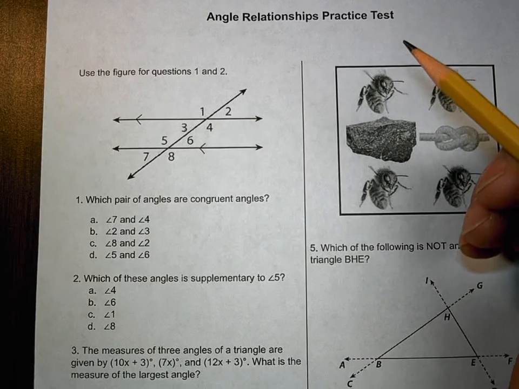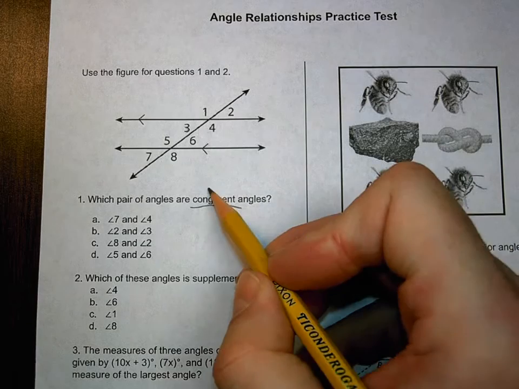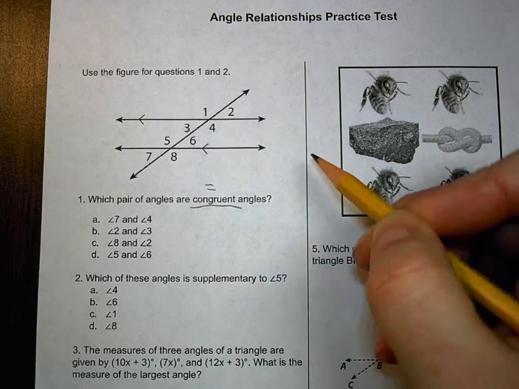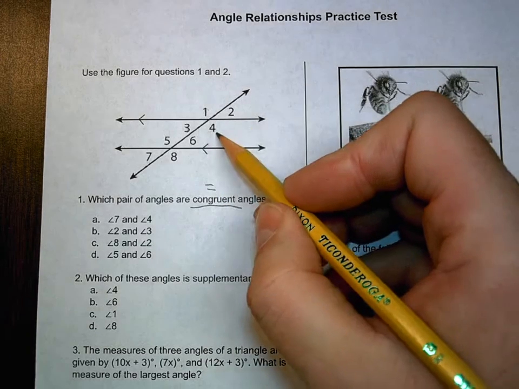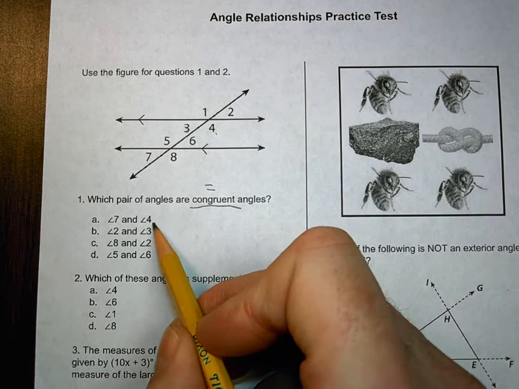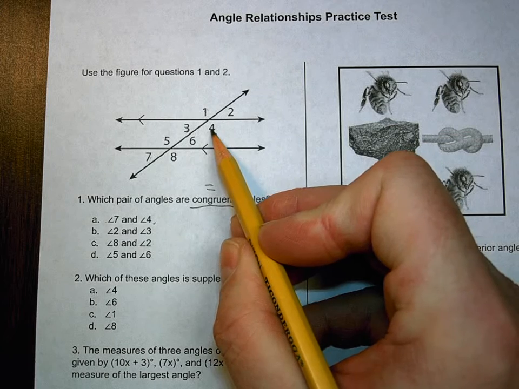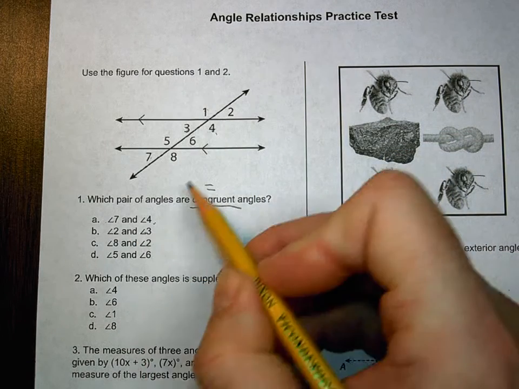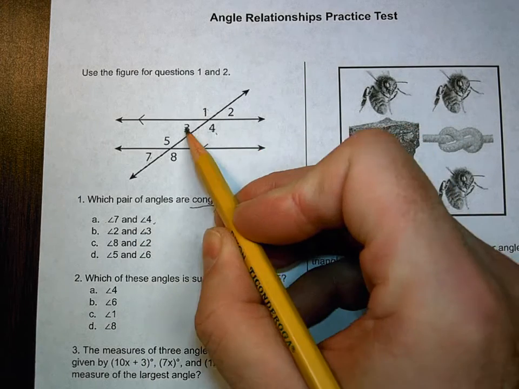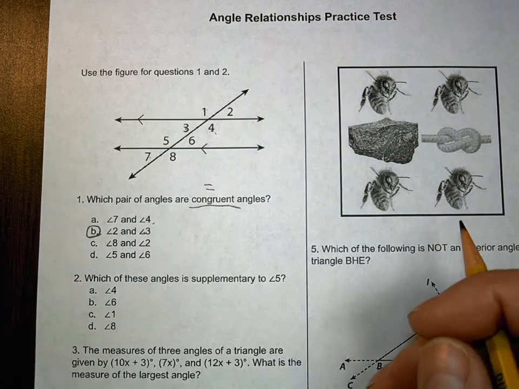I'll slide this up a little bit. Question 1 says, which pair of angles are congruent angles? Congruent means equal or the same. So basically, any pair of obtuse or any pair of acute would be right. So let's look. Angle 7 and angle 4. Angle 7 is acute. Angle 4 is obtuse, so they are not congruent. Angle 2 and angle 3. 2 is acute and 3 is acute. So they are congruent. They are the same.